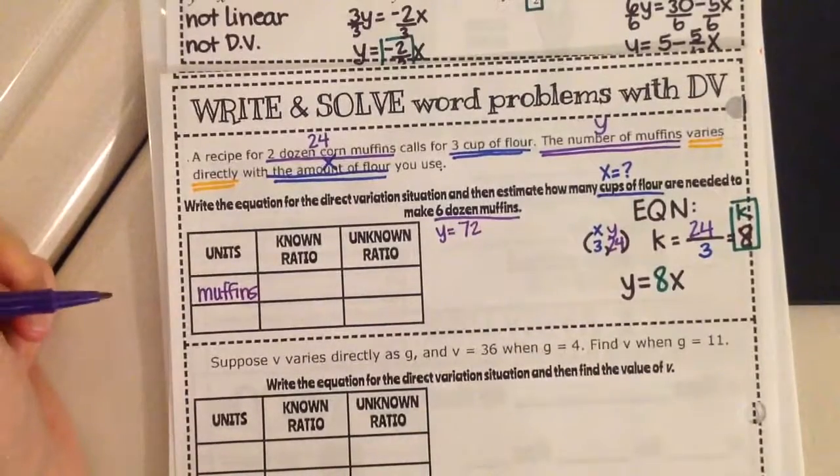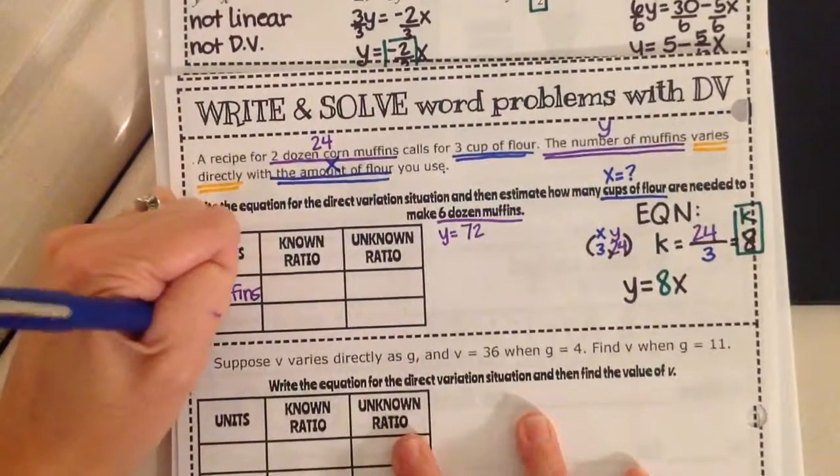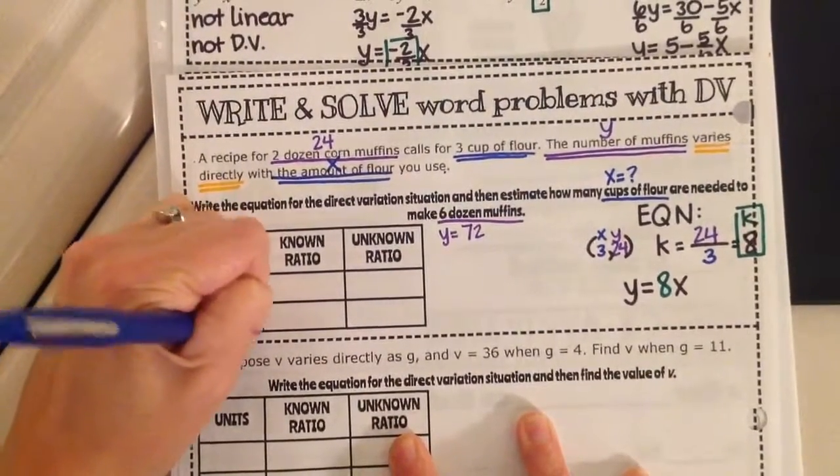We are counting muffins for our y value, okay? And what else are we counting or measuring? We are counting the cups of flour. So that's all of our flour numbers.